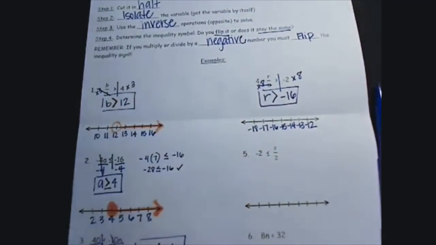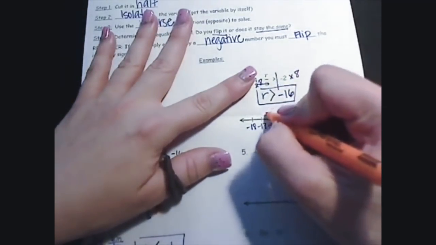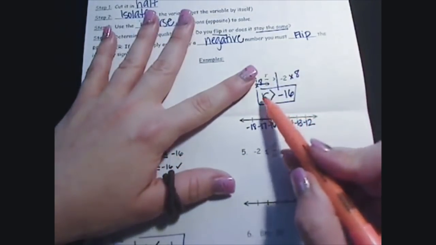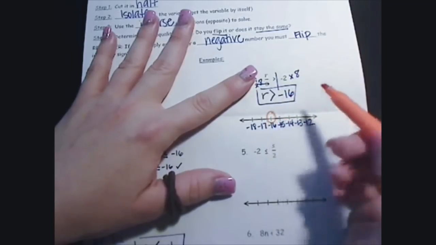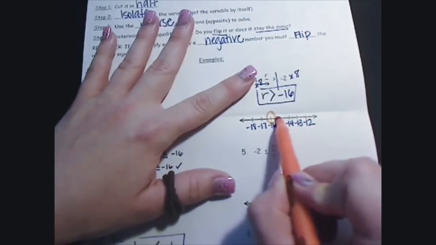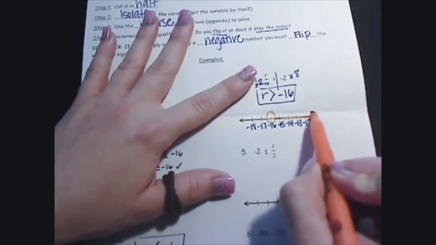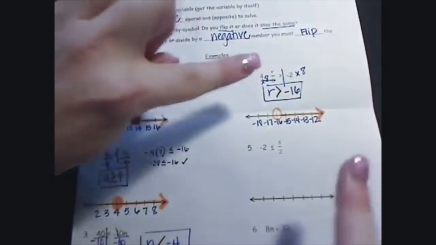Okay, so let's go ahead and graph this. I'm going to put my circle on -16. I want R is greater than -16, so since it does not include -16, I'm going to leave it open. Okay, and I want everything greater than that, so that's to the right on the number line. Remember, your arrow and your inequality should point the same direction.